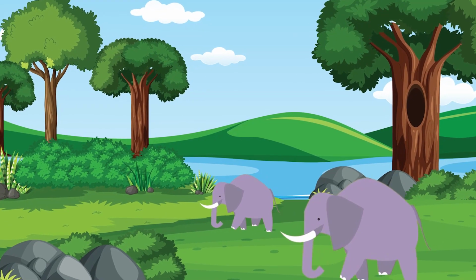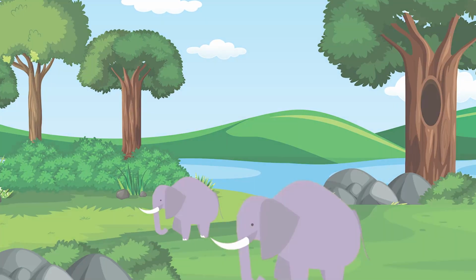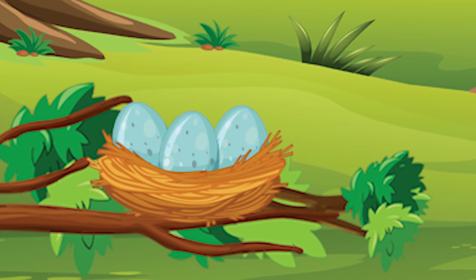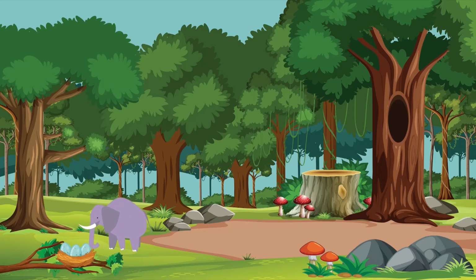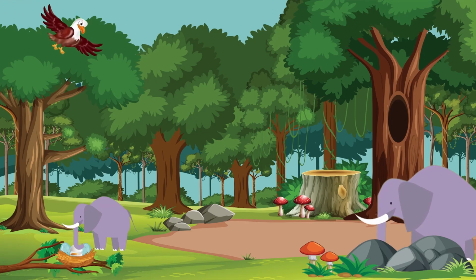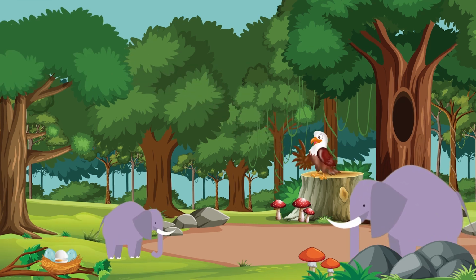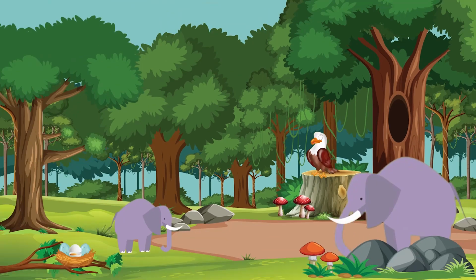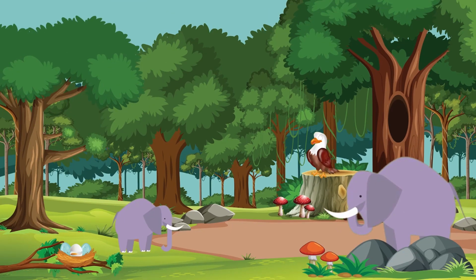An elephant and her calf lived in a jungle. One day the baby calf saw eagle's eggs in the nest. He touched the eggs and one egg broke. Mother eagle got upset. Mother elephant asked the baby calf to say sorry to the eagle.